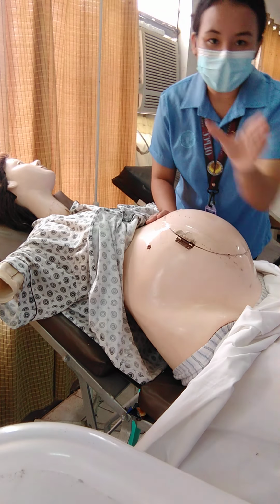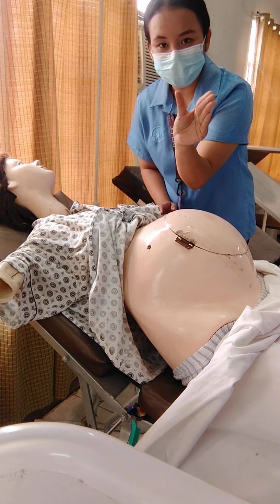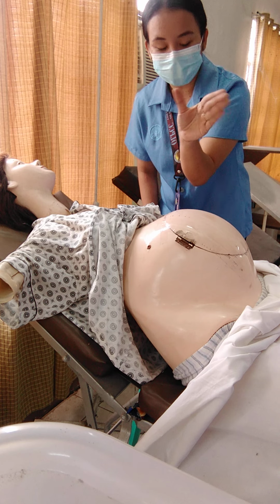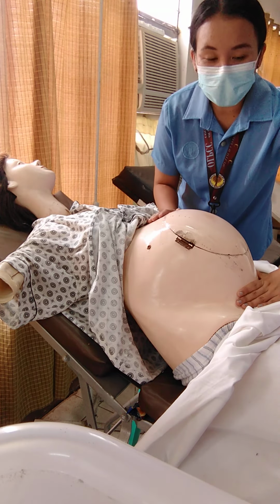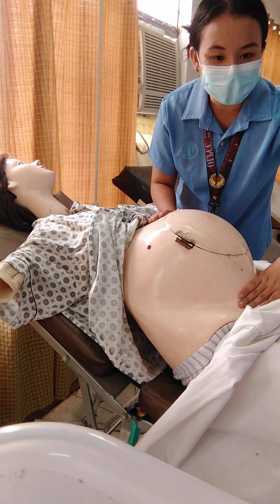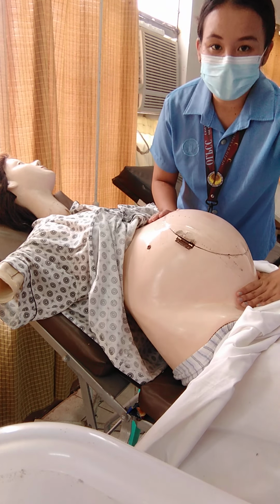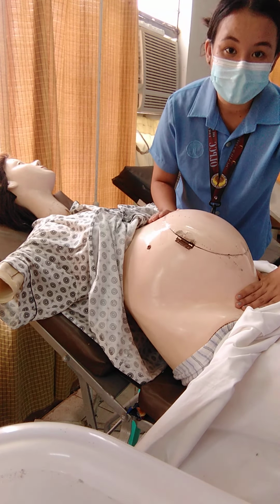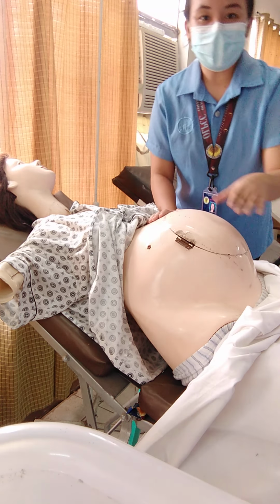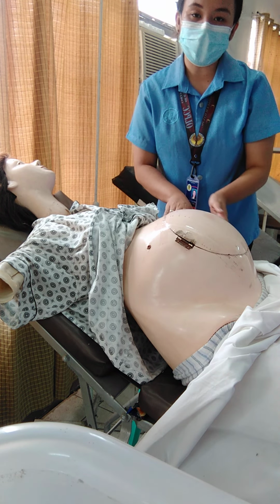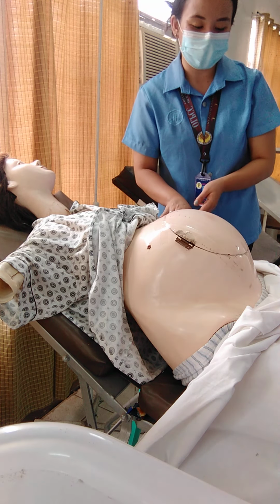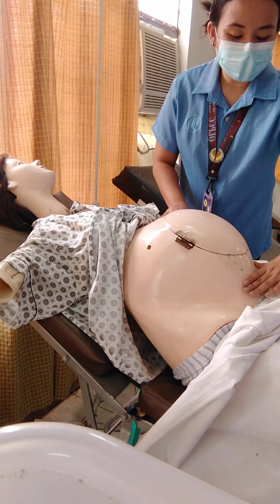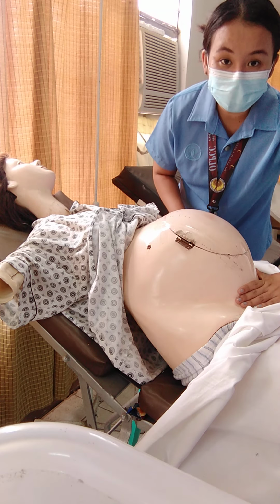If we press our thumbs and fingers together and feel a hard presenting part, this means cephalic presentation or head. Okay? If what we feel or palpate is soft, that is breech presentation. And then another is to identify if there is movement.